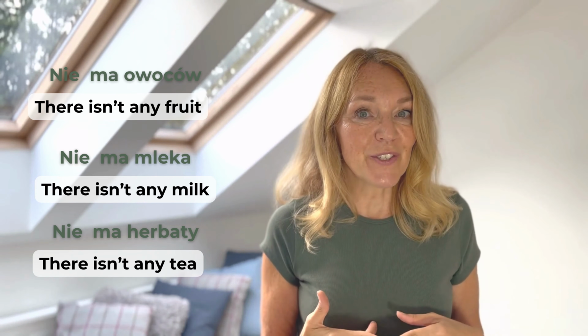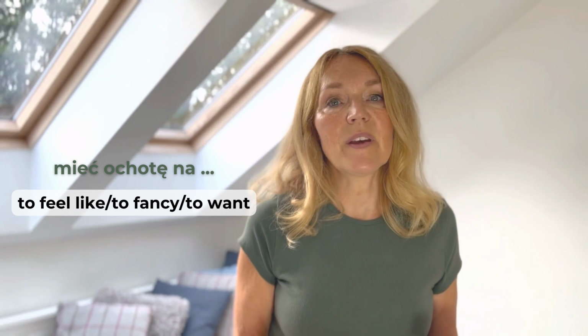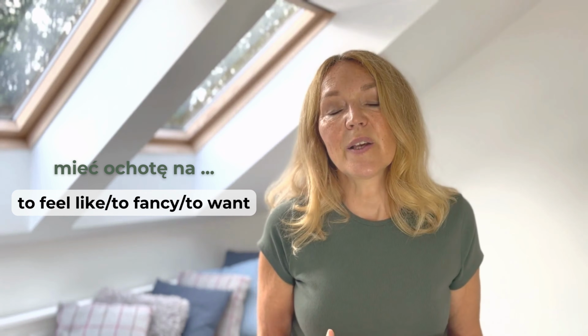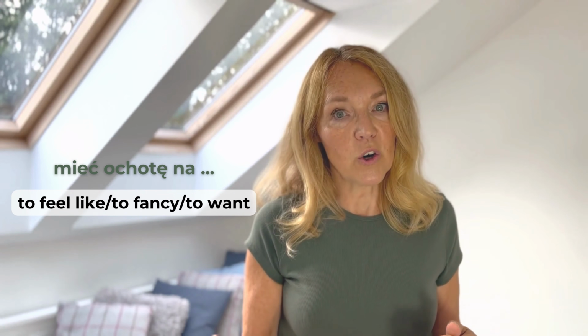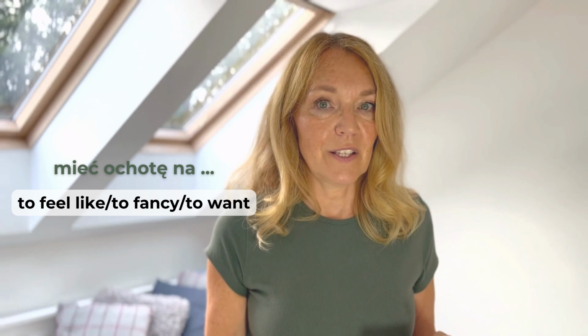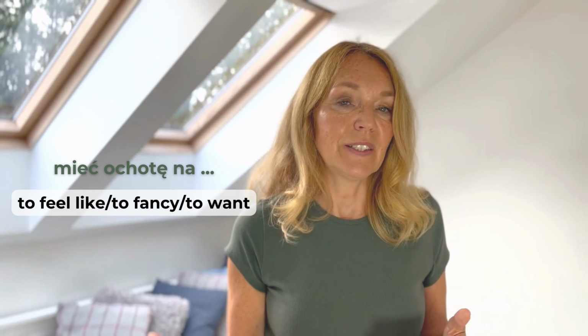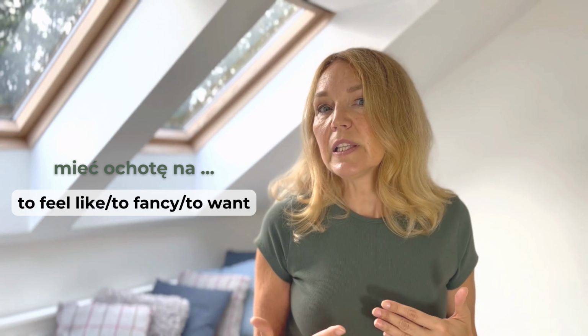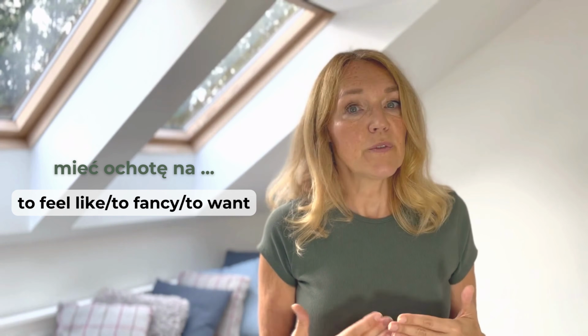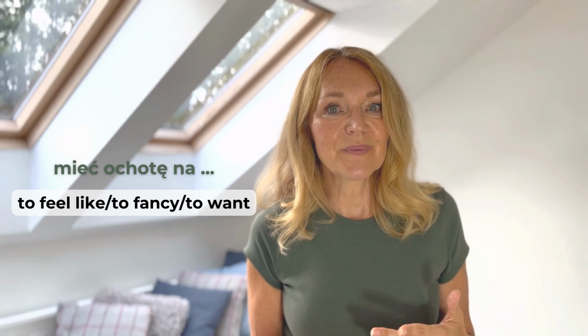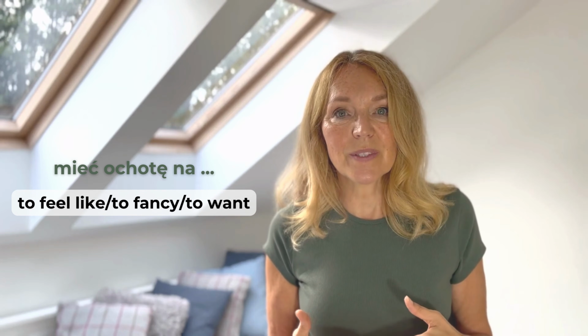But coming back to the verb mieć, let's take a look now at some idiomatic phrases with this verb. So the first one that I want to teach you is mieć ochotę na coś. Mieć ochotę na, which means to feel like doing something, to fancy doing something. Let's take a look at a few examples.